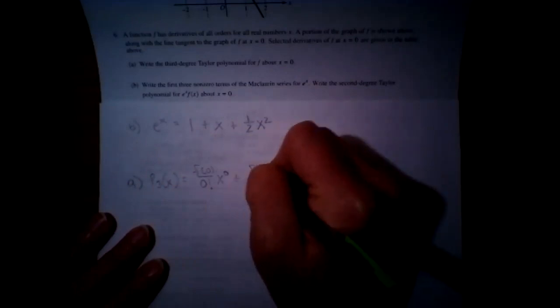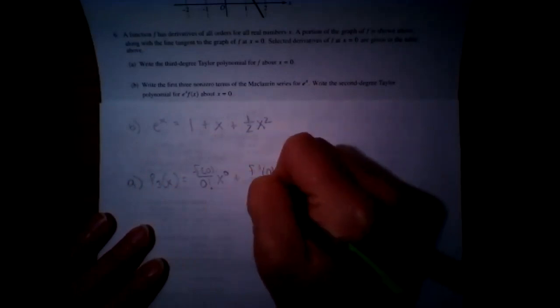You know what? Can I go back and do part A? Let me go back and do part A, because I think we're going to use that for part B, if I'm remembering this correctly now. Let me go back to part A. Right, the third degree Taylor polynomial for f around 0. So I am going to, of course, at this point, write this all out. So it's going to be f of 0 over 0 factorial x to the nothing. And they said third degree, so I've got to go all the way to the third one.